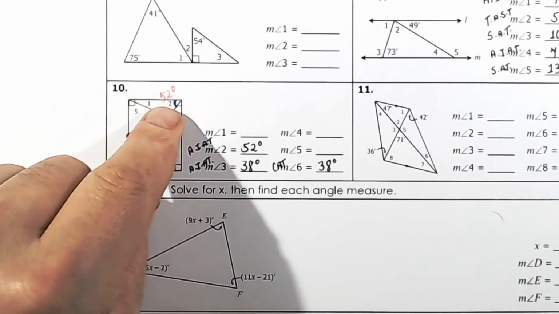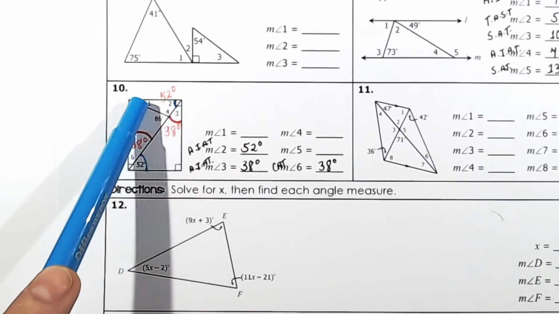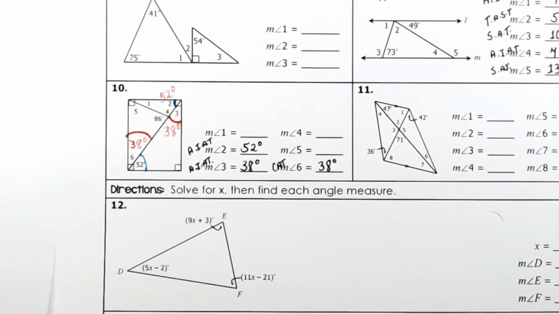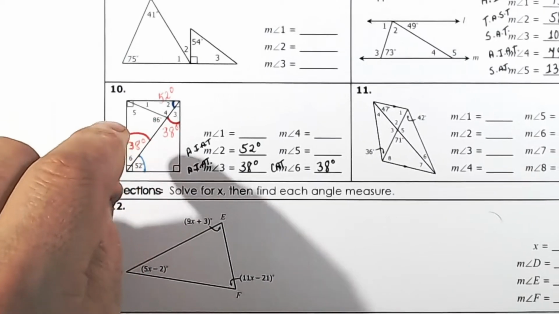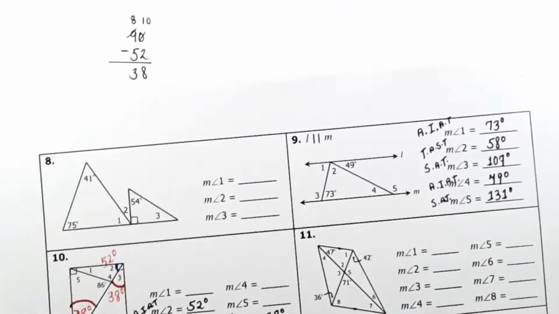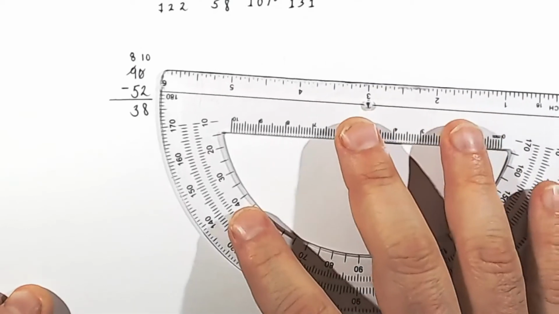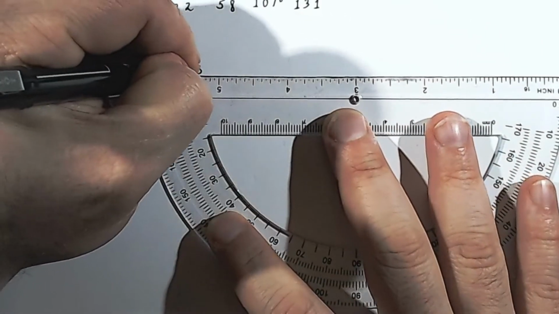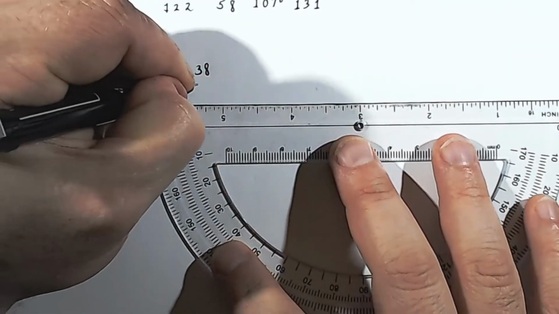So looking at this triangle right here, I have two of the interior angles, and by the triangle angle sum theorem, I know that all three have to add to 180. So by the triangle angle sum theorem, if I add 38 and 86 and subtract from 180, I'll get angle 5. Over here in side work, we will add 38 to 86.